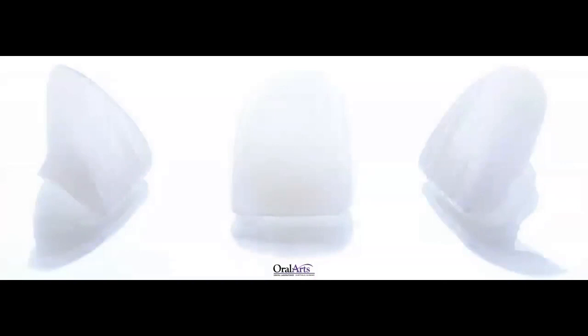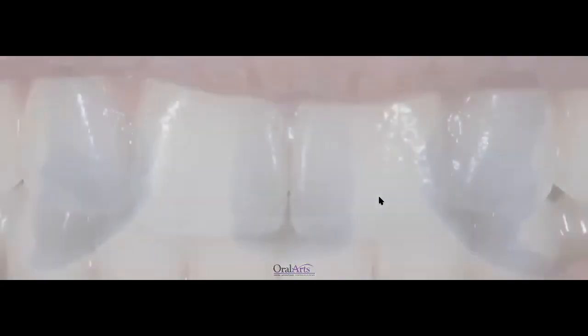Now, this is the final restoration. Look how thin this is. Look how translucent that restoration is on the cervical aspect compared to the incisal or middle third, because up here it was a very, very thin layer of ceramic. These are very delicate restorations. They're very strong once they're cemented, but they're very delicate before bonding. So please make sure that you're very careful with these restorations.